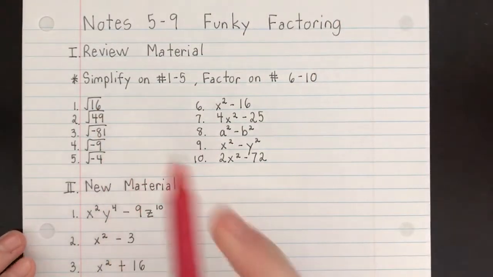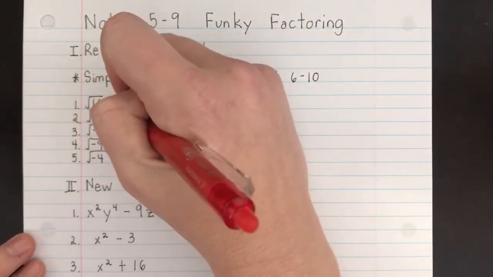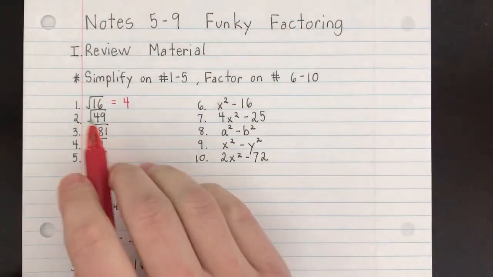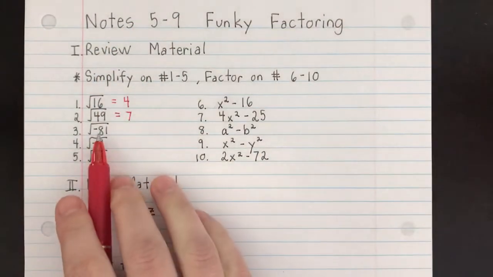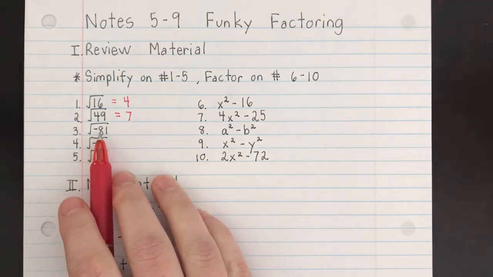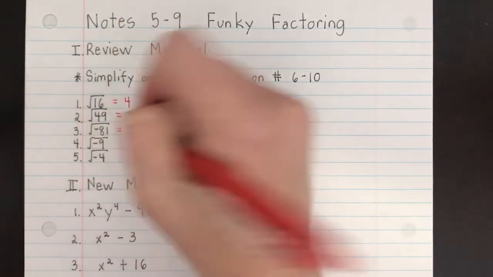So 1 through 5 simplify. So square root of 16. We all know that the square root of 16 equals 4. We all know that the square root of 49 equals 7. And then we know that the square root of 81 is 9, but when you put that square root of negative 81 in there, that becomes a 9i.